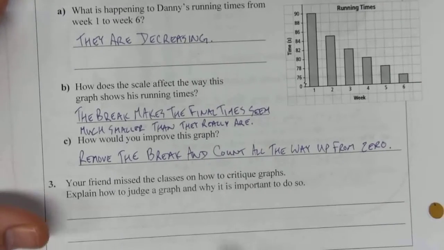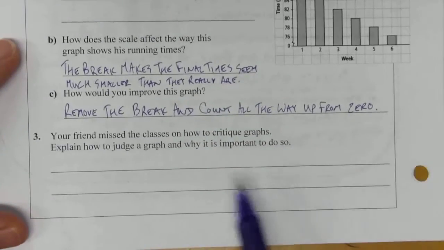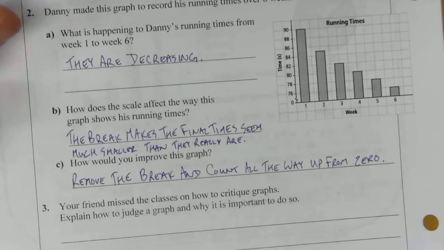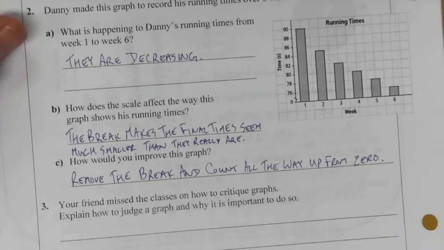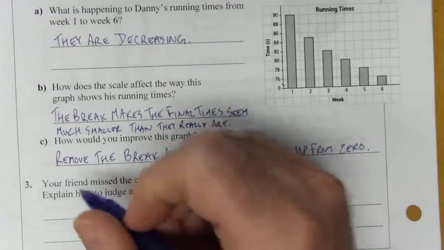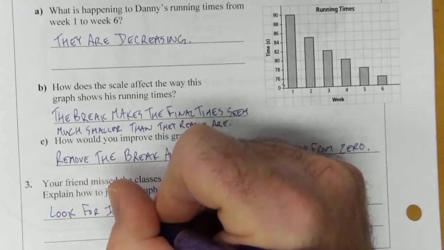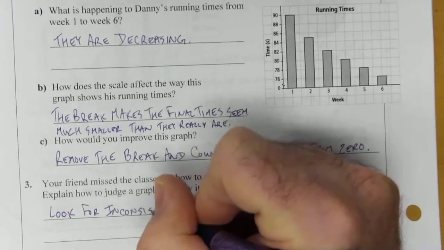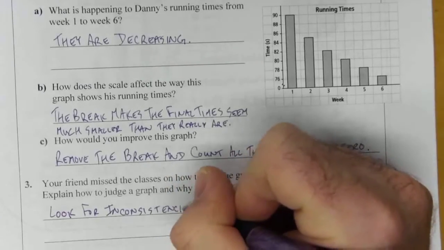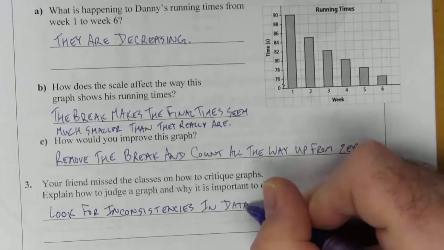Number 3, your friend missed the classes on how to critique graphs. Explain how to judge a graph and why it is important to do so. So, look for inconsistencies in data representation.